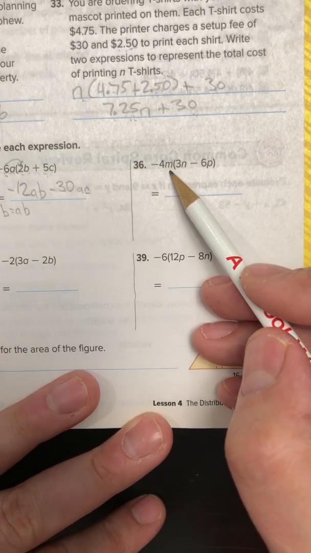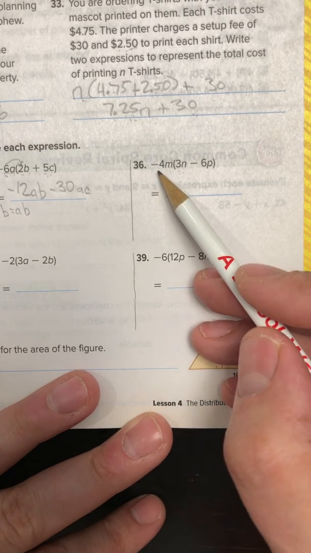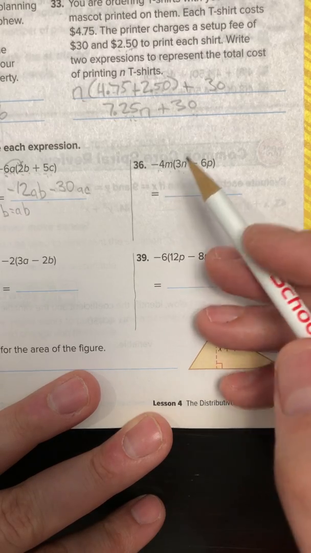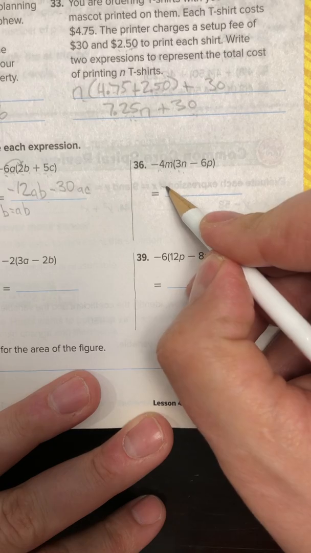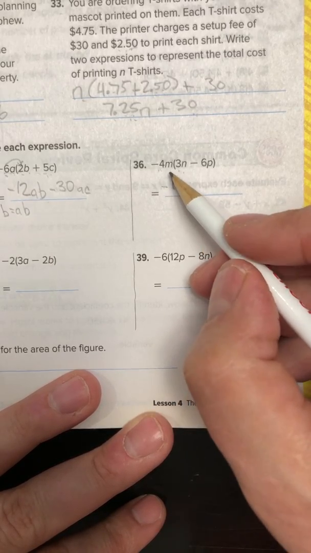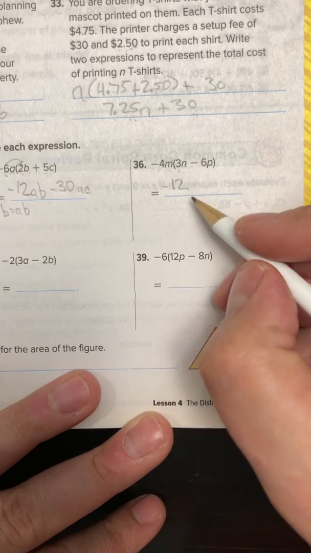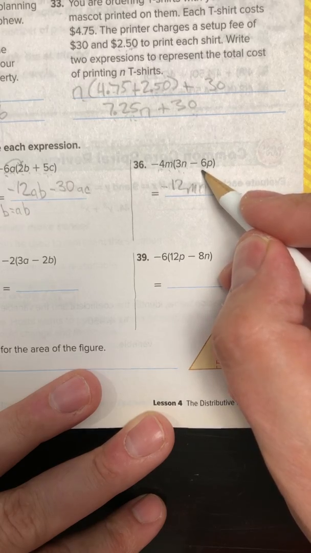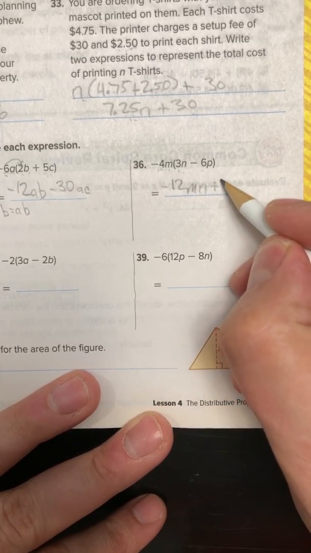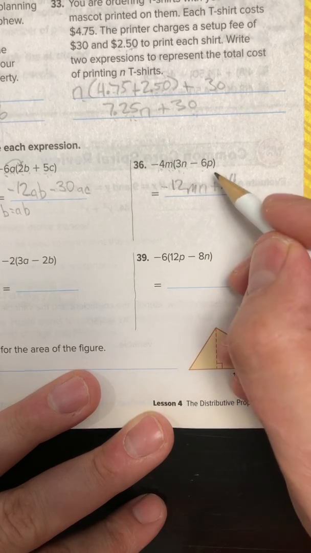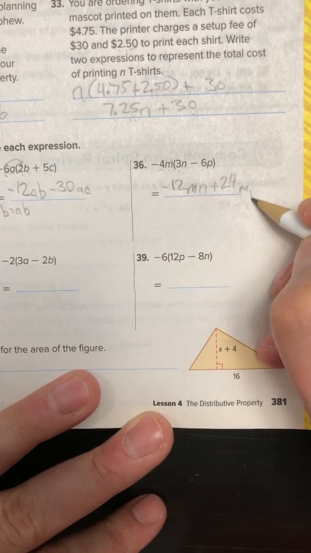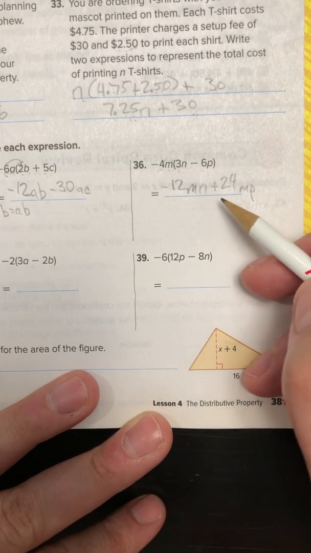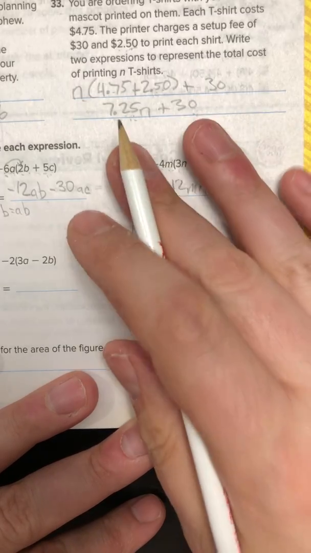Negative 4m times 3n. Again, multiply the coefficients. The coefficients are negative 4 and a positive 3. Negative 4 times positive 3 is a negative 12. The variables, m times n is mn. Negative 4 times negative 6 is a positive 24. M times p is mp. And that's my final answer, negative 12mn plus 24mp.